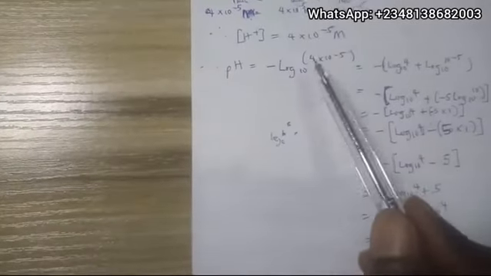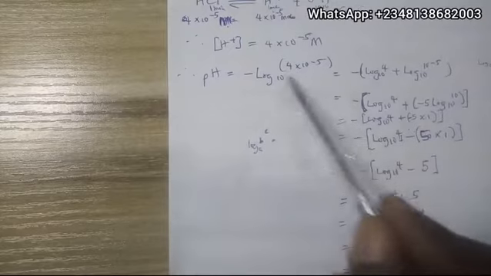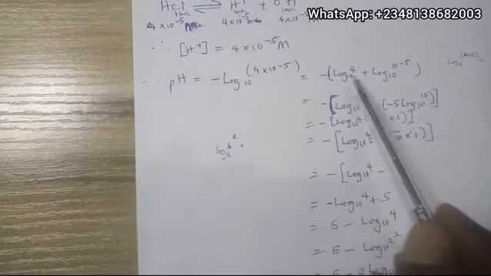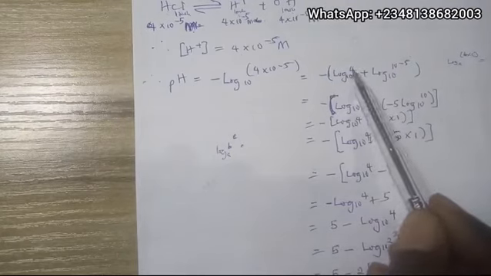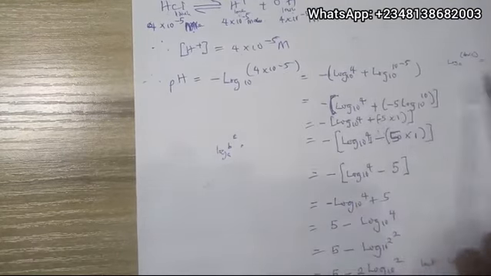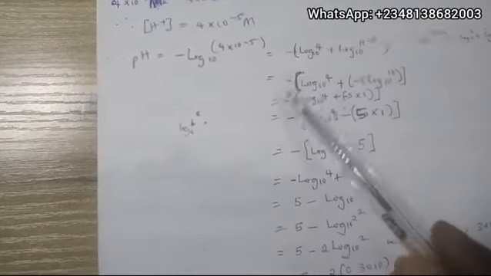So remember the relationship, the operation here is multiplication. So that means minus will remain there, minus will be out. Bracket log 4 to base 10, which is this, plus log 10 to the power minus 5 to base 10. That is this law. So that's how we got this. You now come down again.